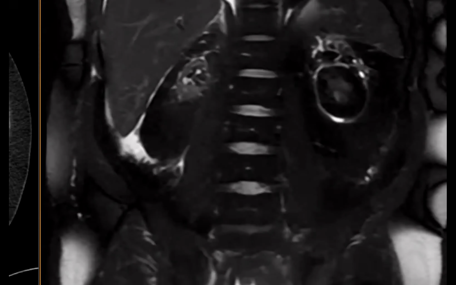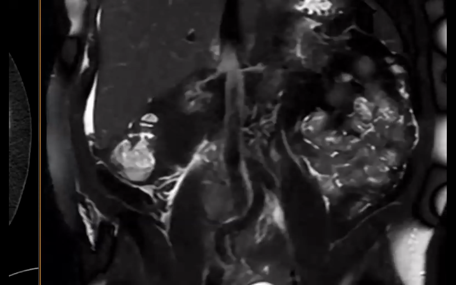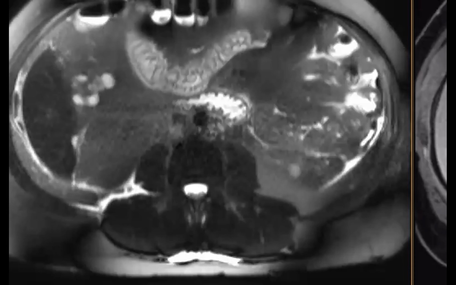Is it, sorry, fatty? That's the mass. So we're looking at fat sat T2, right? Not a HASTE. I'm looking at fat sat T2 only. Can you show us a non-fat sat T2? Or STIR, sorry. I'm going to run through additional sequences. So I still have a fat sat T2 here. Do not have a non-fat sat T2 on this study.